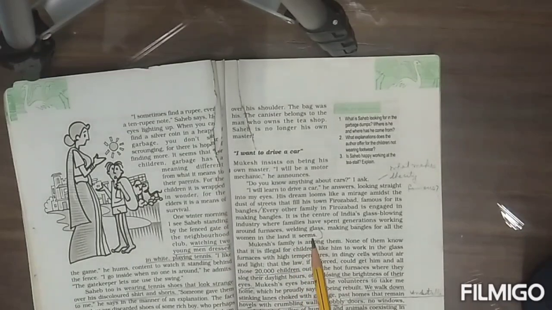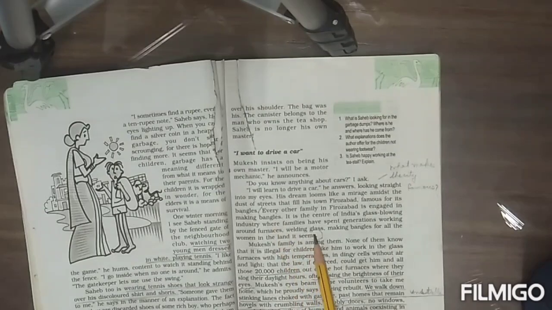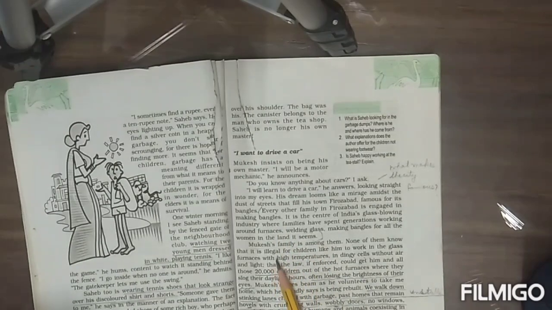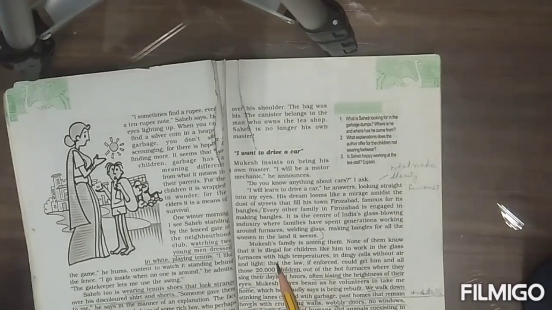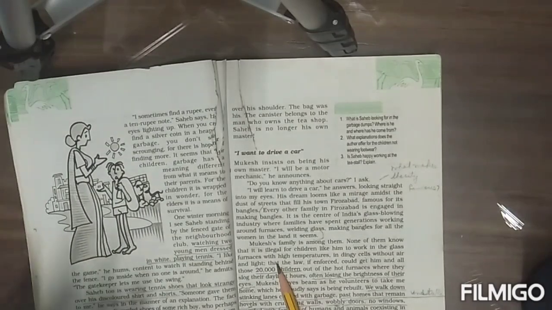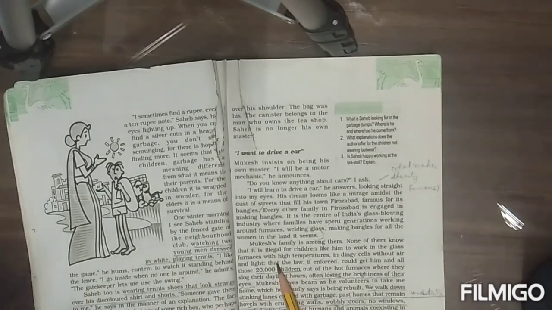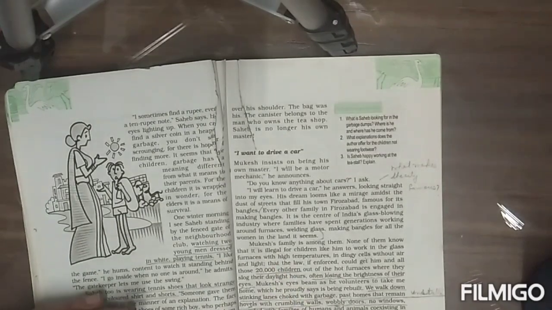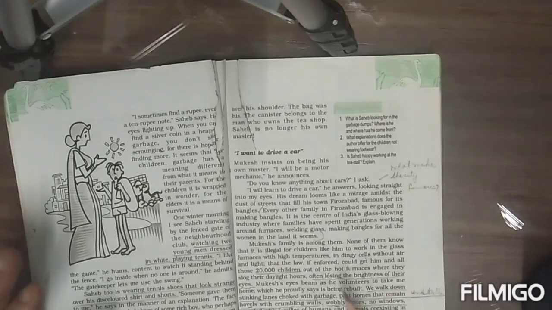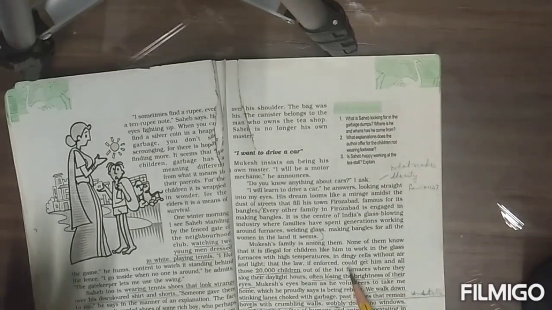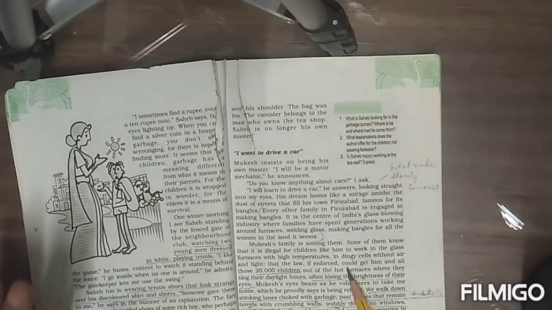Usually in the board exams, a very common question is, what makes the city Firozabad famous? So here is the answer. Now, the second part deals with the family, the way they live, the miserable conditions, the type of hutments where they live, where they work, how the children are involved with the parents. It deals with all that. So here I start with the description of the living conditions where Mukesh lives.